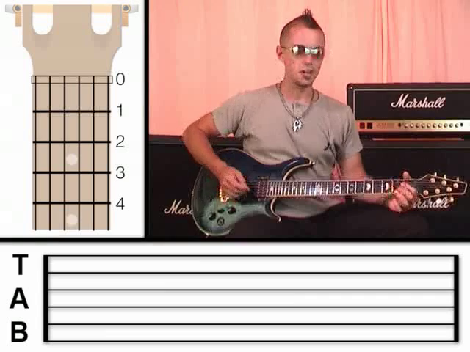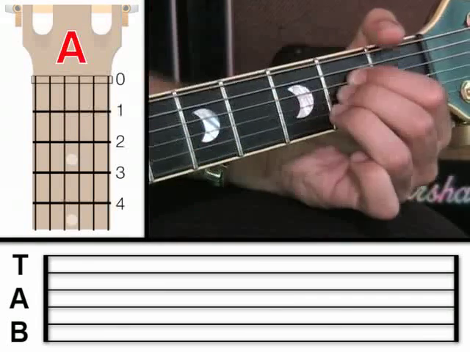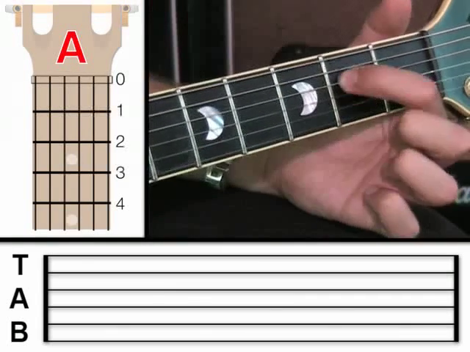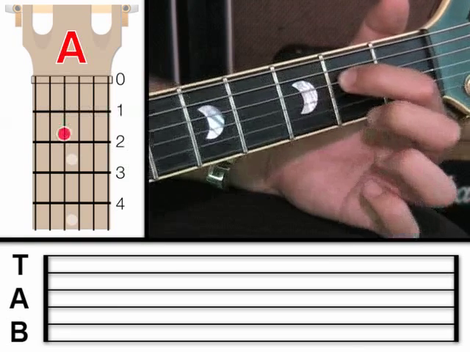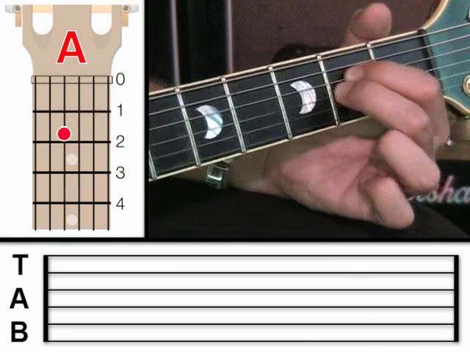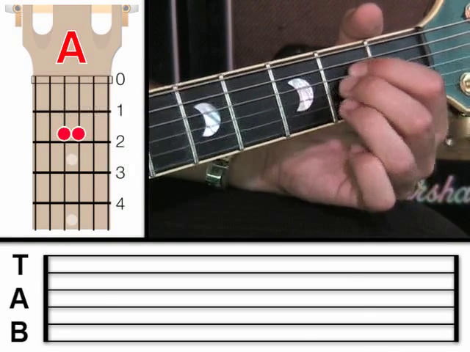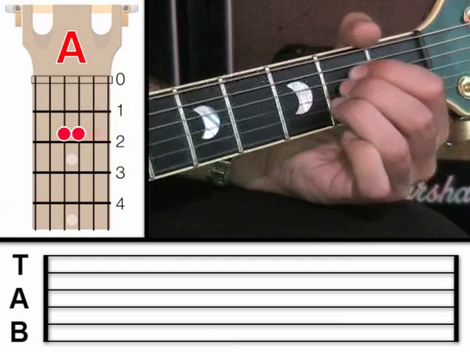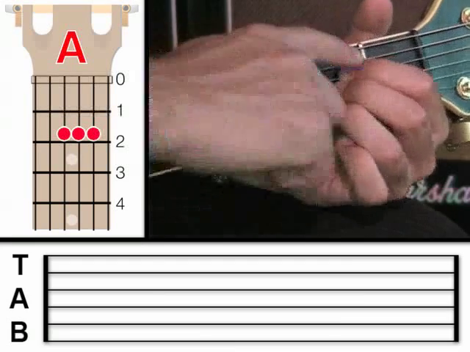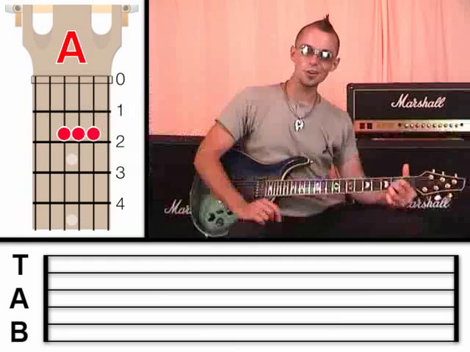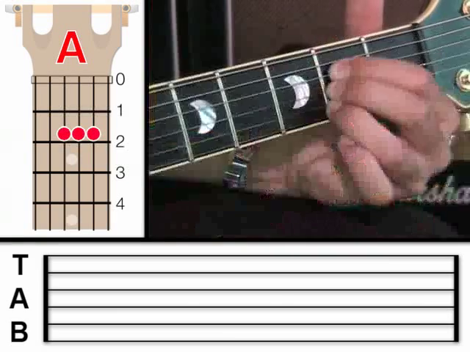So the next chord I want to show you is the A chord, and it looks like this. So what I'm going to ask you to do is to put your first finger on the 4th string at fret 2, and the middle finger on the 3rd string at fret 2, and then the 3rd finger on the 2nd string at fret 2. So they're all at fret 2, but unfortunately there's not quite enough room really to fit them all in.